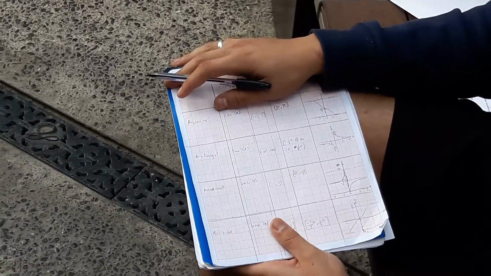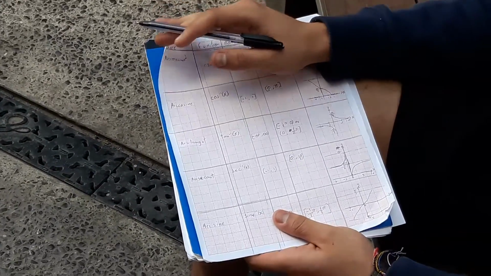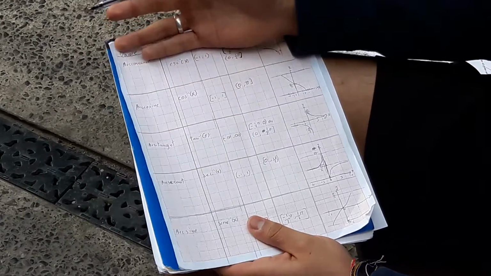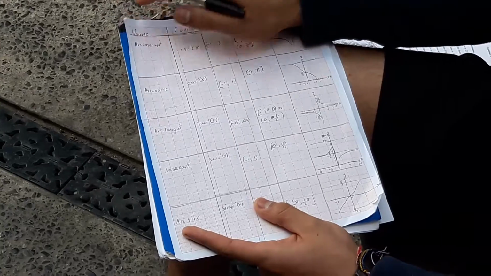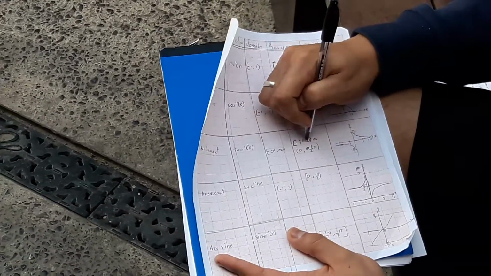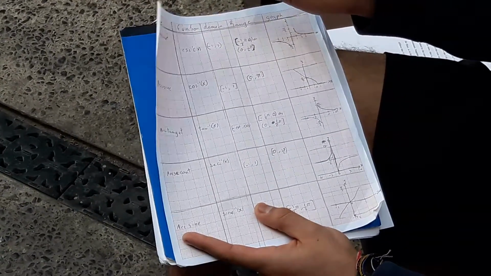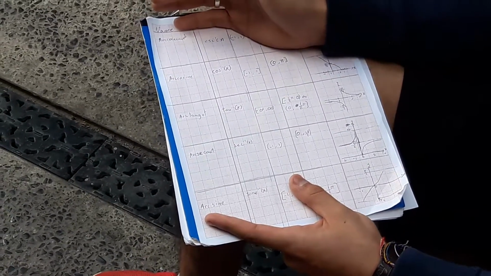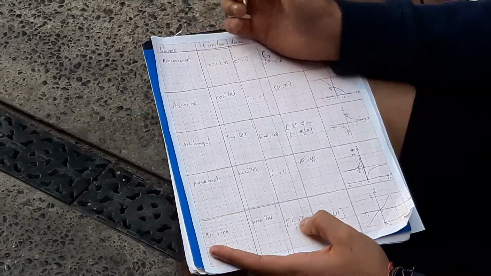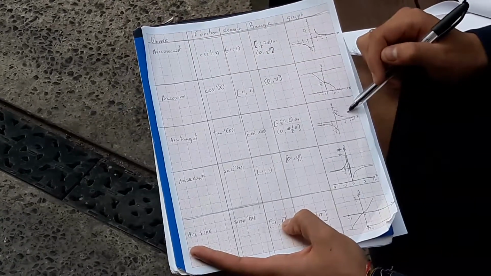We know that the domain is from negative infinity to infinity, obviously not included. The range is from -1 half of pi to 0, not included, or 0, not included, to 1 half of pi, included. And this is the graph.